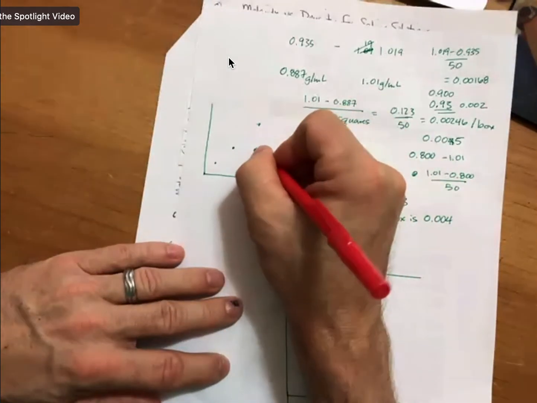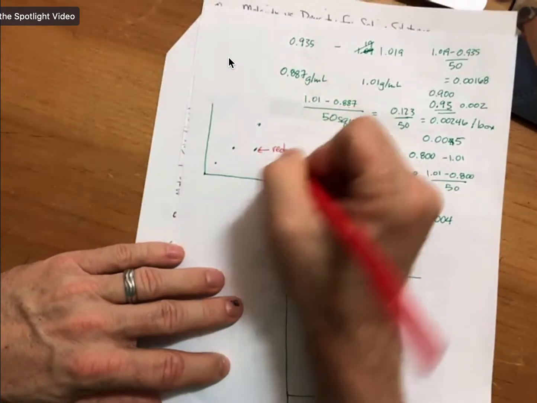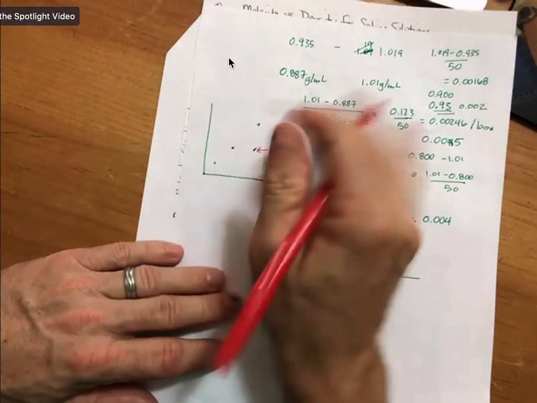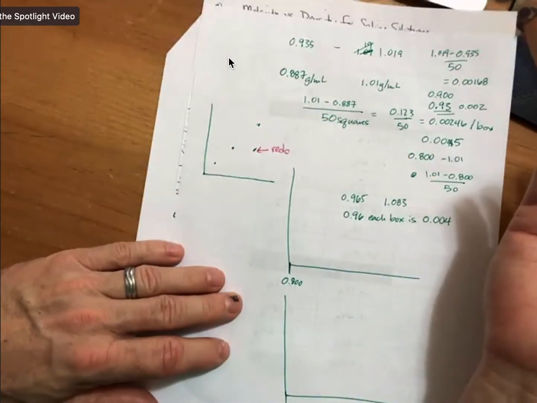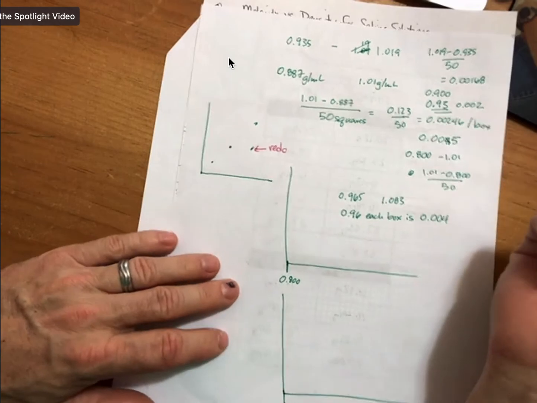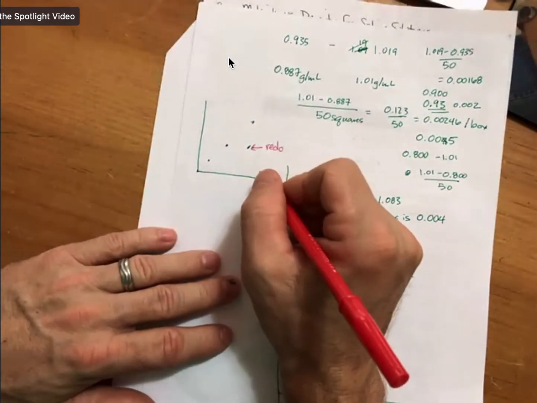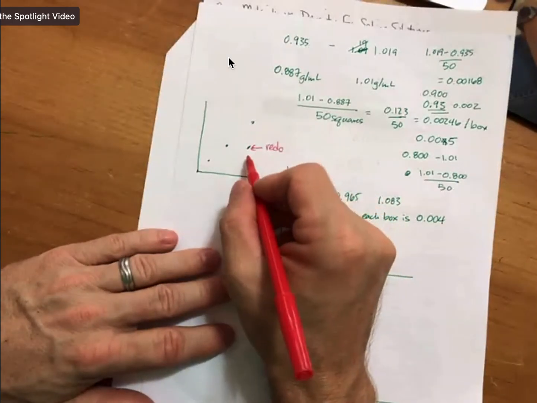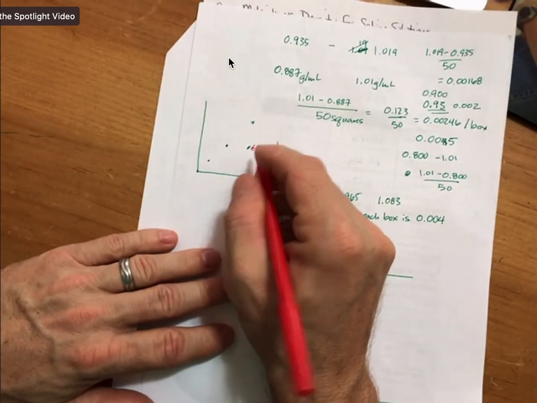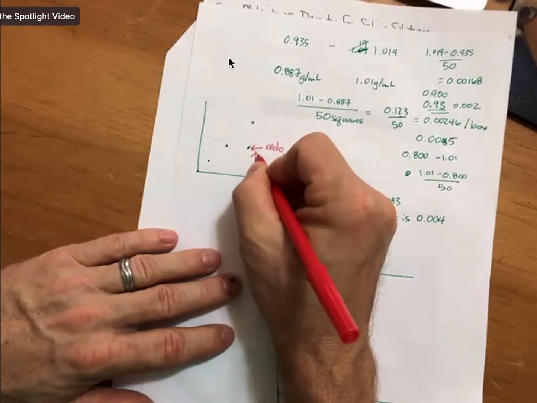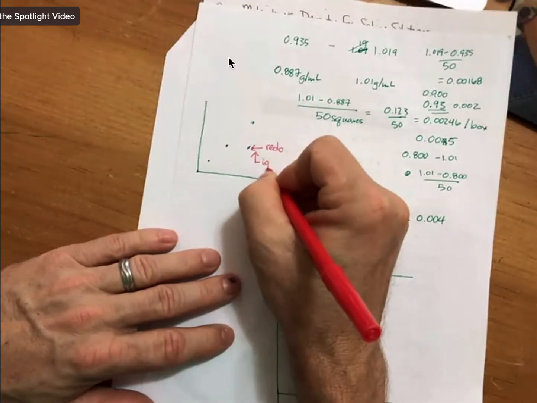And so what we would do is we would redo it. Not that we have to redo it now, but if you had a point that was way off the line, you'd want to redo it, right? Yes. But we don't have to redo it here. So if you have one point that's way off the line, you can make a note on your graph that says ignored this point.